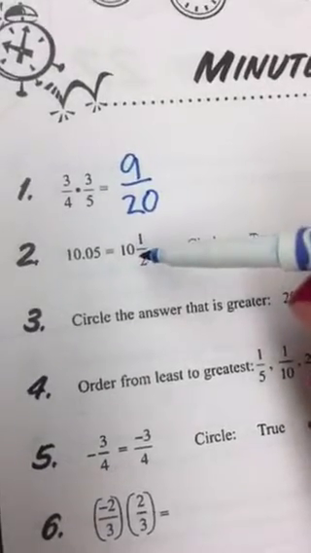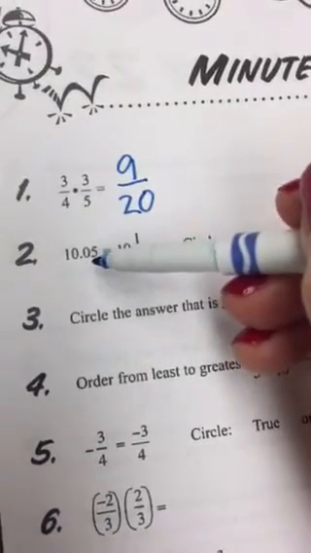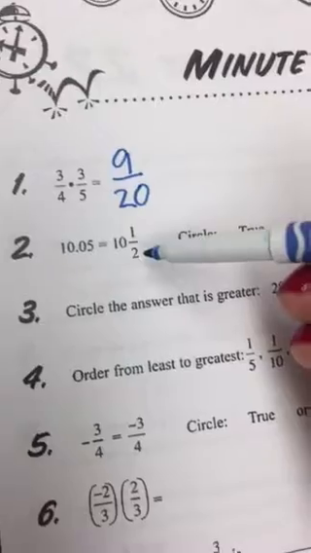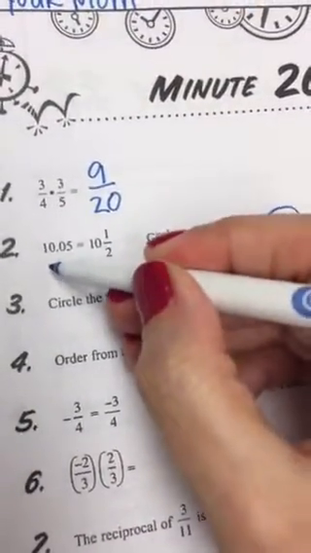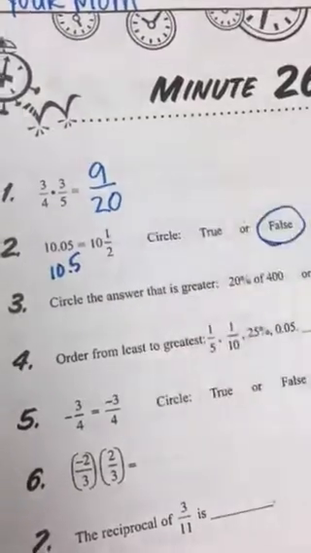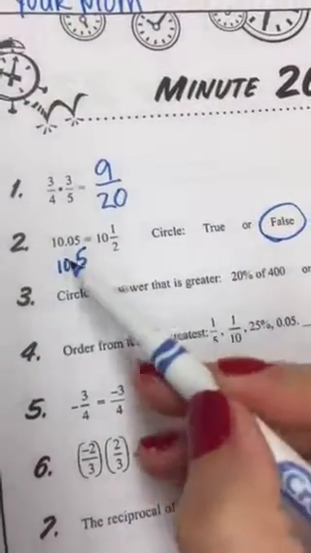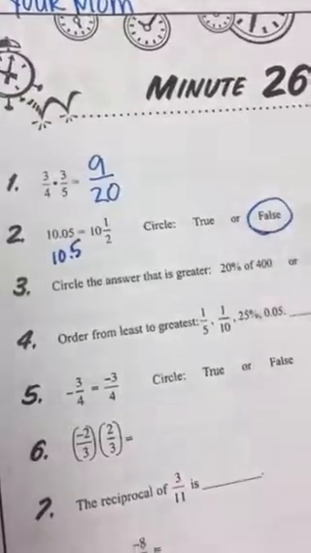Number 2, we have 10 and 5/100, and we have 10 and 1/2. Are they equal? The answer is false. If they were to be equal, this would have to be 10.5, which would be 5/10, which would be a half. But this is 5 out of 100, so it's not equal.